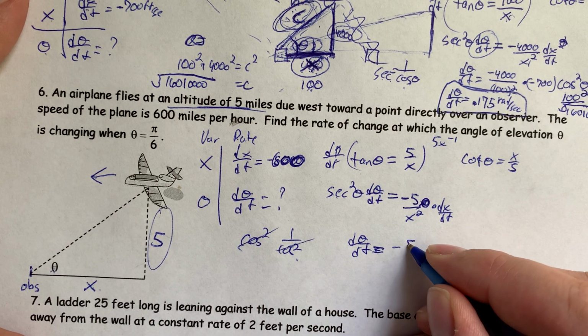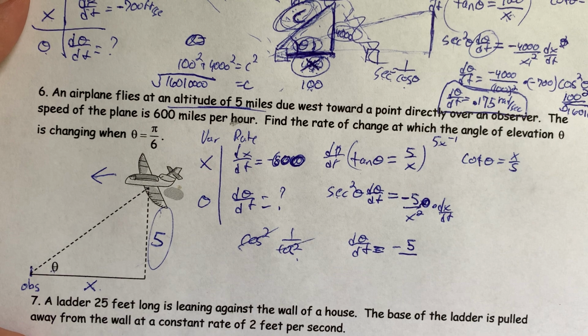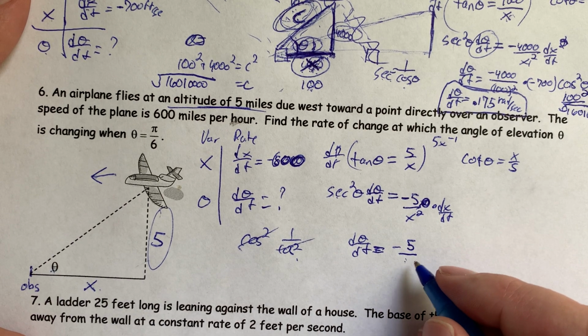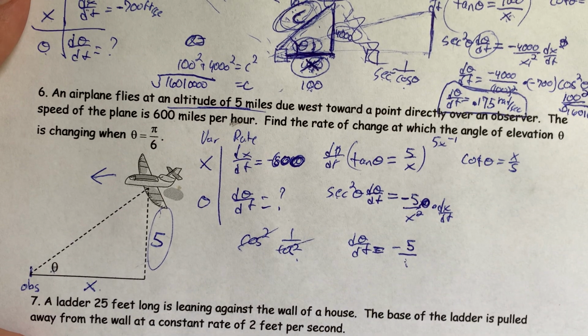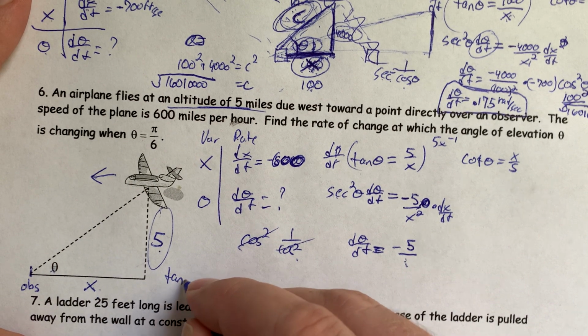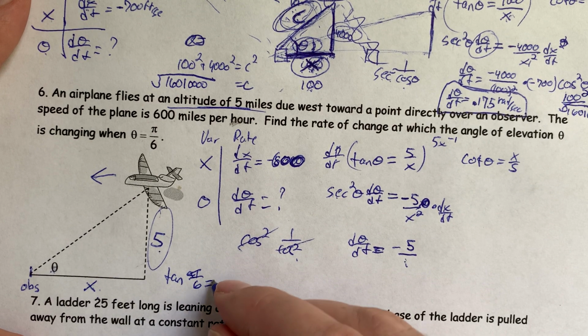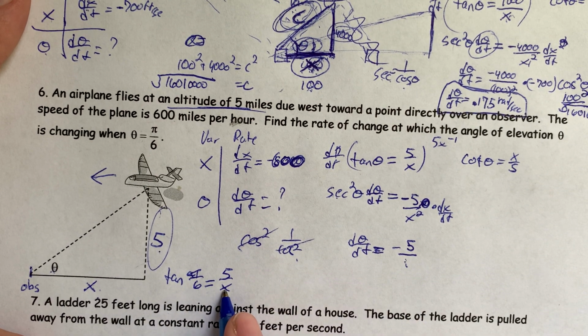So it's going to be negative 5 over, okay, now we don't have what x is. Okay, so we'll get to that in a second. Negative 5 over, we need to solve for what x is. So tangent of theta is 5 over x, and theta is pi over 6. So we can do tangent of pi over 6 equals 5 over x to solve for x.